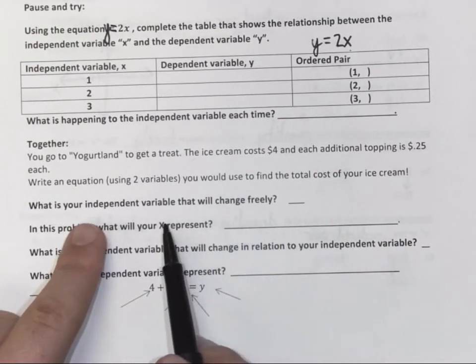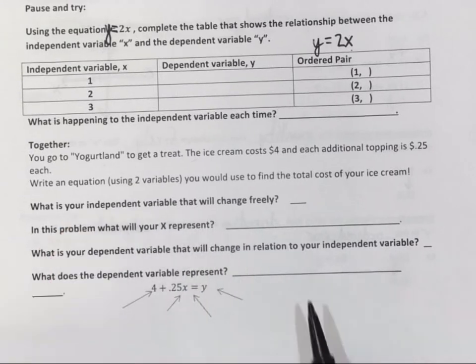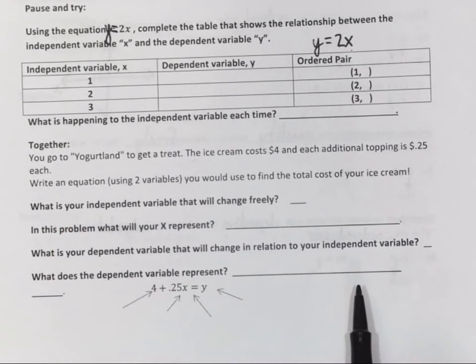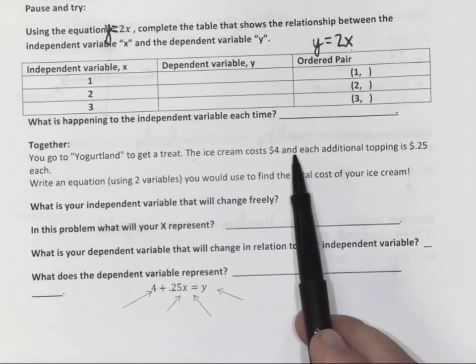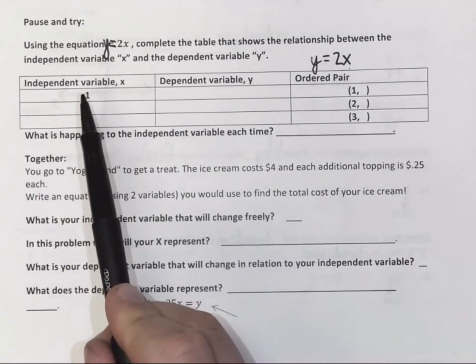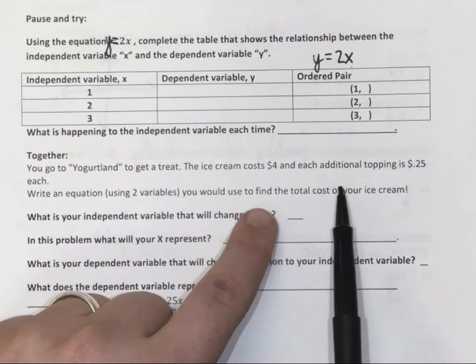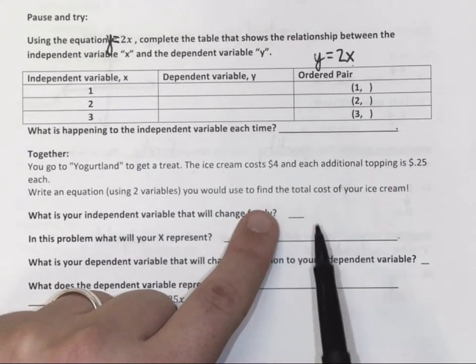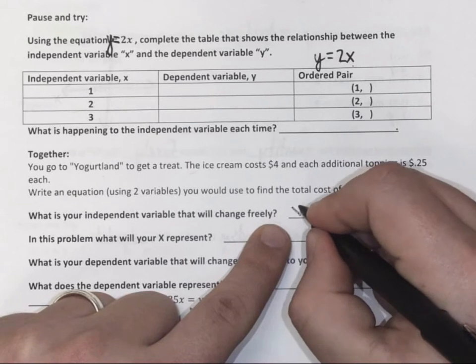So let's think about this. What is your independent variable that will change freely in this case? Well, we know that what is going to change is our x. The independent variable is the one that changes freely, or our x. So what is going to be changing in our situation? Well, it depends on the amount of toppings.